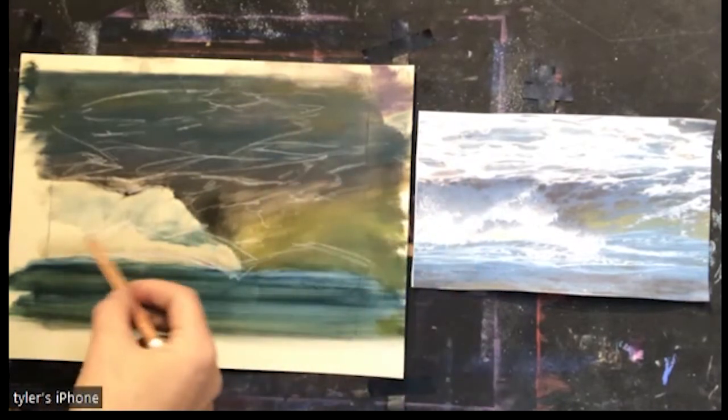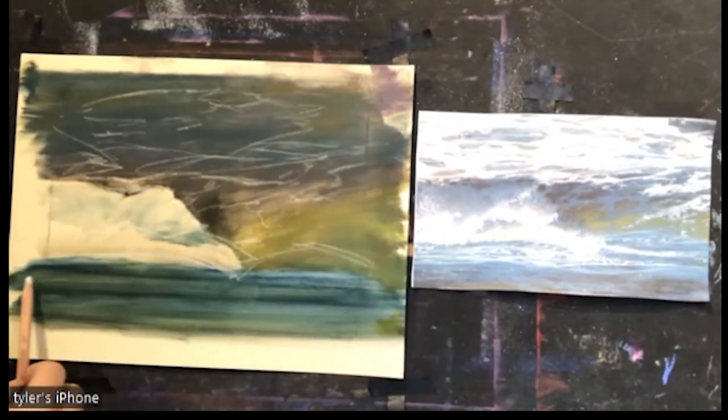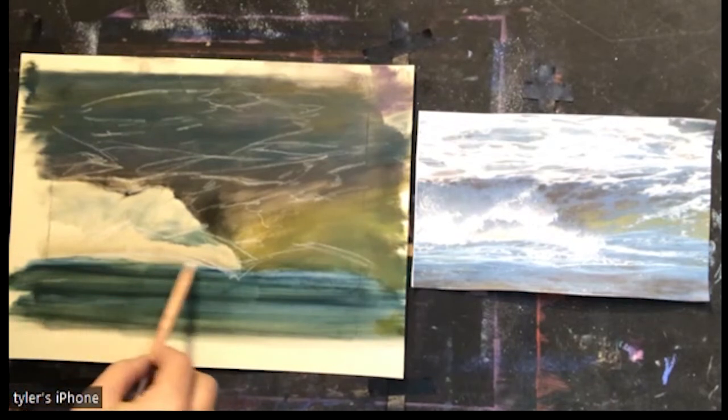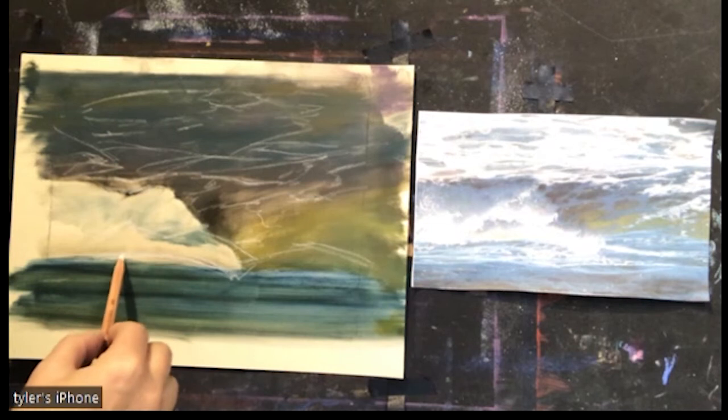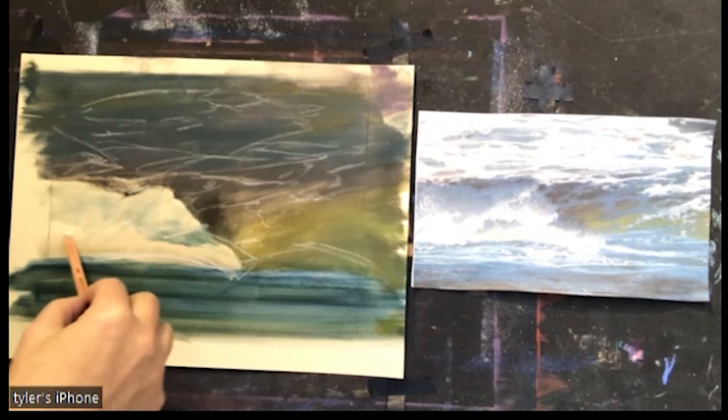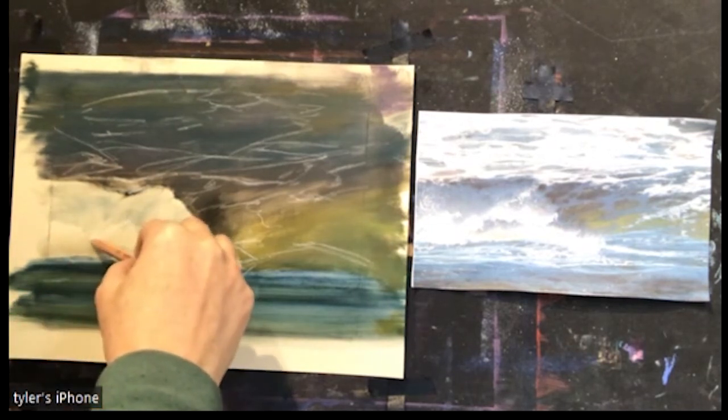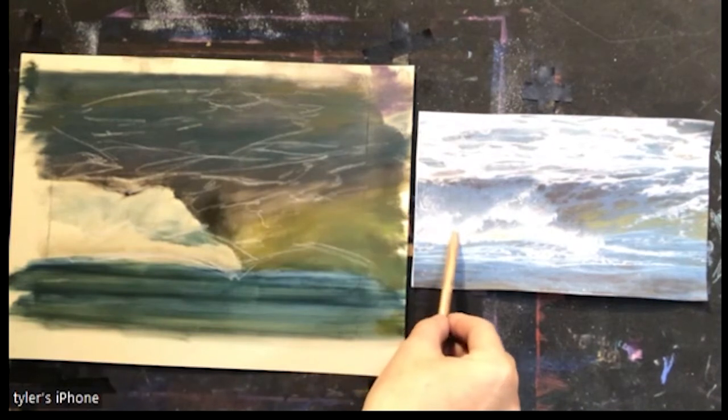It looks like a bunch of scribbles, I know. Come around here. This really comes up higher than I thought.